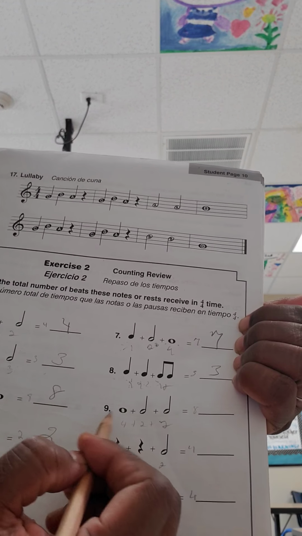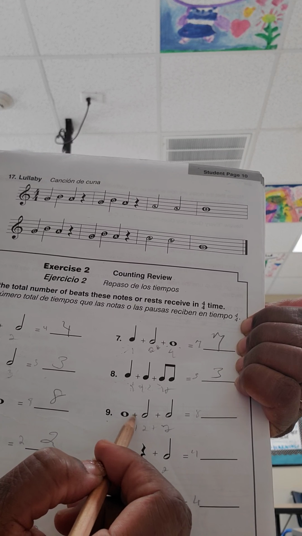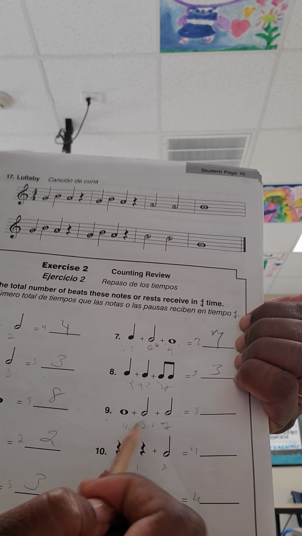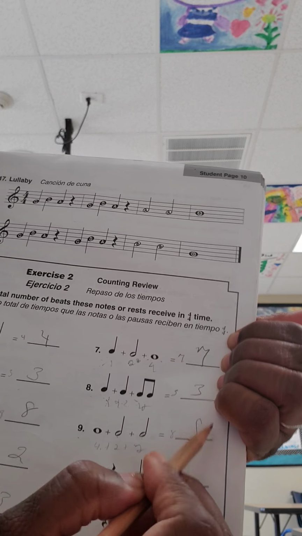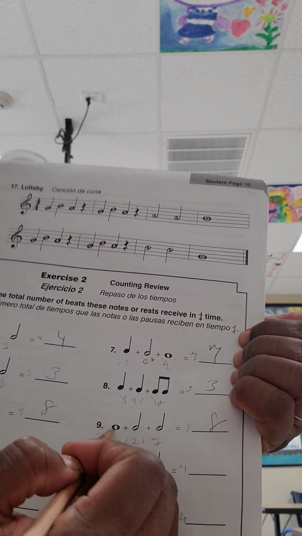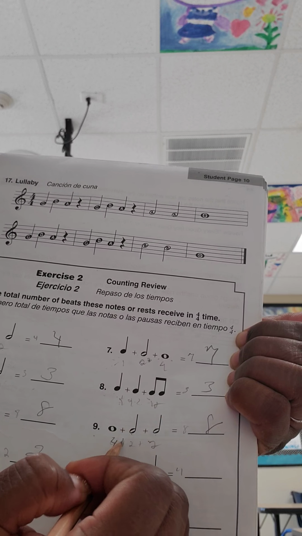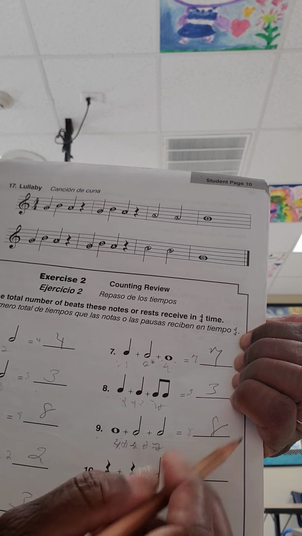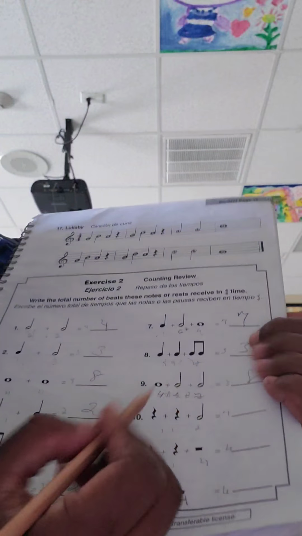Number 9, a whole note plus a half note plus a half note. We're going to go back. A whole note gives 4, half note 2, and another half note 2. So 4 plus 2 plus 2 equals 8.